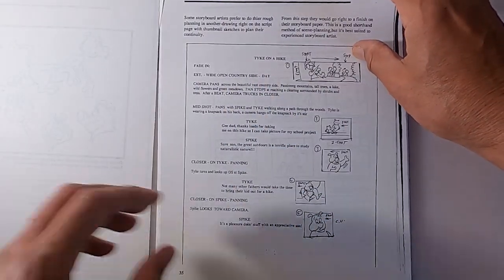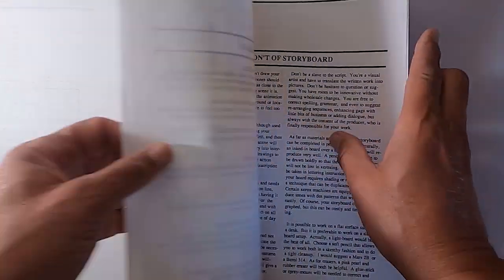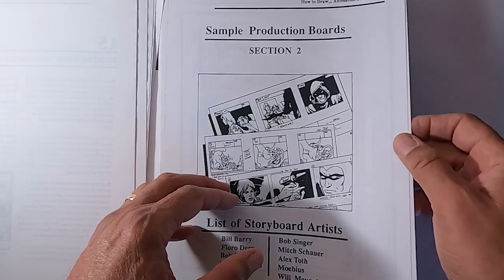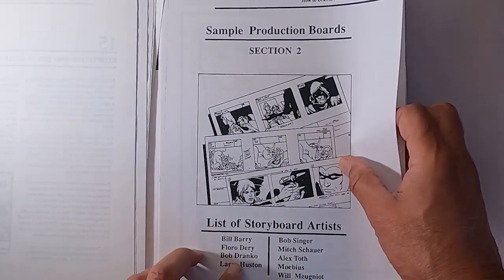Anyway, there's more and more in this book about how to do animation storyboards that you need to know. See if you can find this online and download it. Here's some sample boards from different storyboard guys.